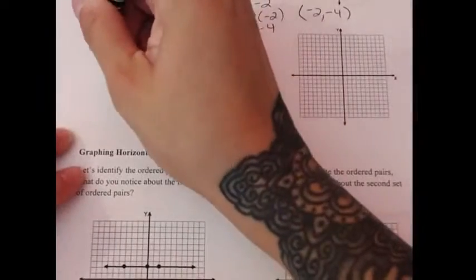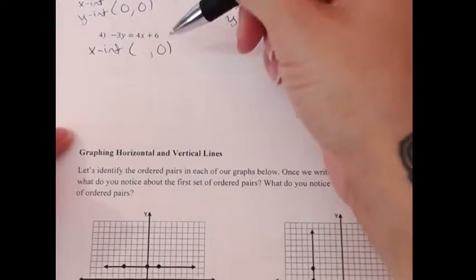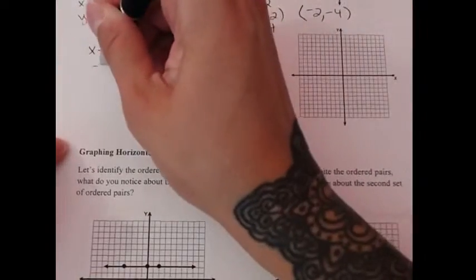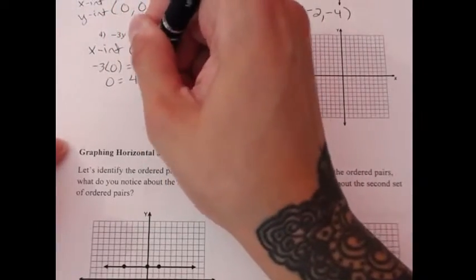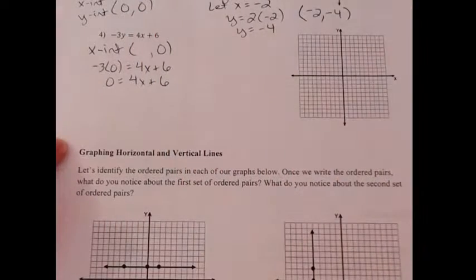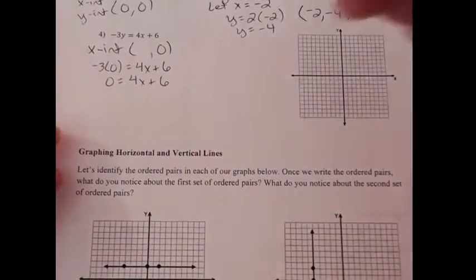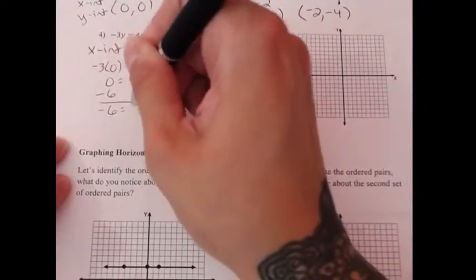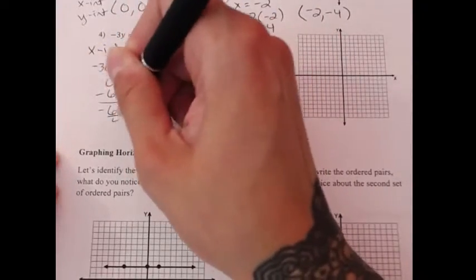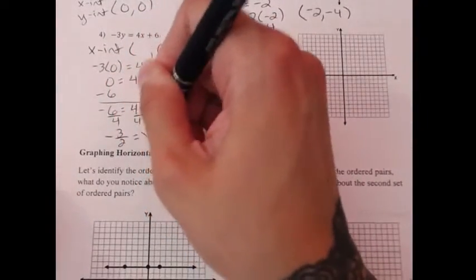So we have the x-intercept, which we will calculate when we plug in a 0 for y. So we have negative 3 times 0 is equal to 4x plus 6. Negative 3 times 0 is simply 0. So we bring down the equals 4x plus 6. Thank you, Kayla and Doc. I called you Keith. Doc. We're going to subtract 6 from both sides. Negative 6 is equal to 4x. Divide by 4, of course. And that leaves us with negative 3 over 2 is equal to x.